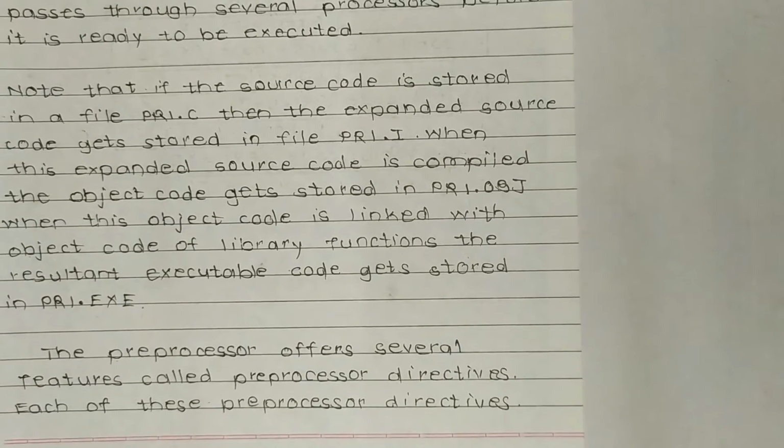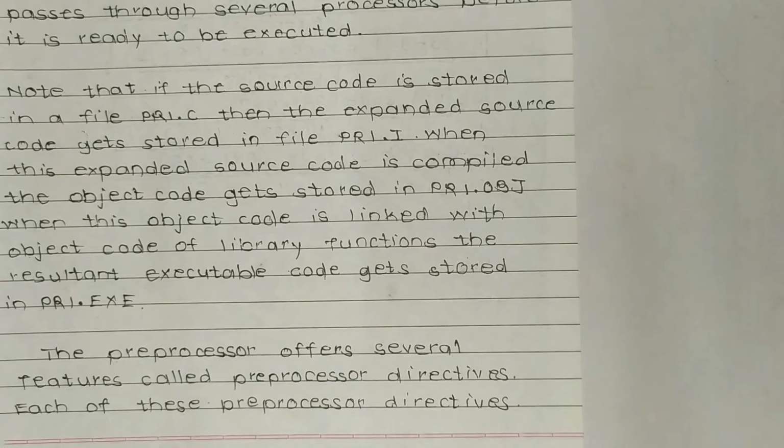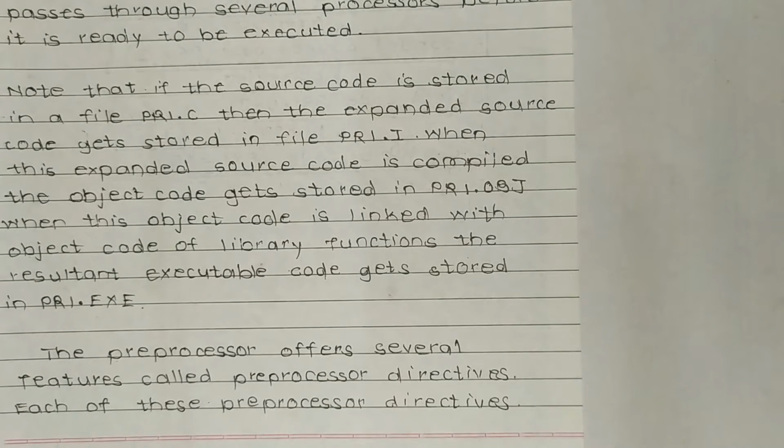Note that if the source code is stored in a file pr1.c, then the expanded source code gets stored in file pr1.i. When this expanded source code is compiled into object code, it gets stored as pr1.obj.